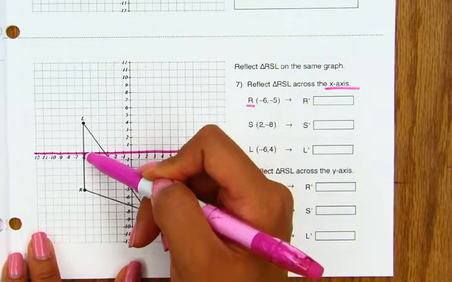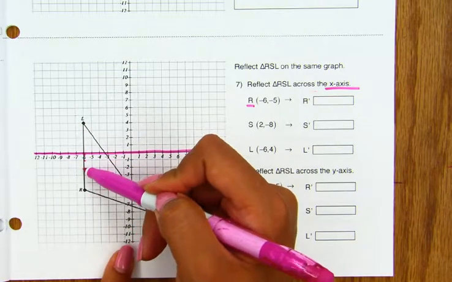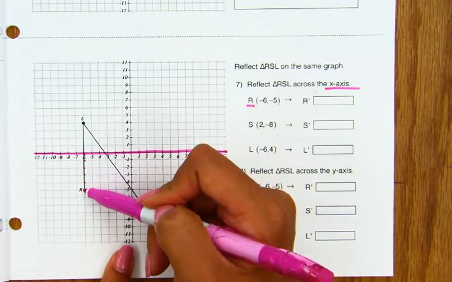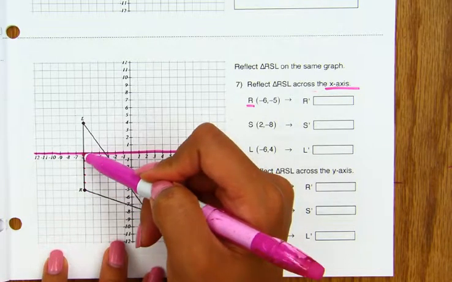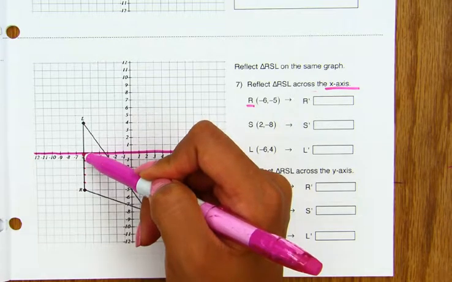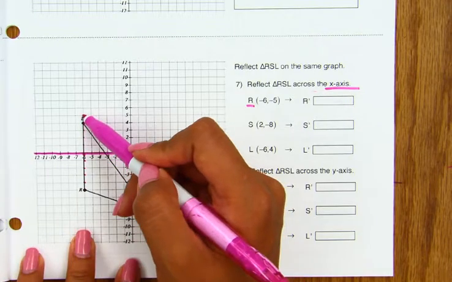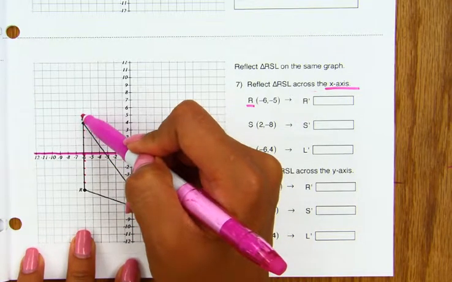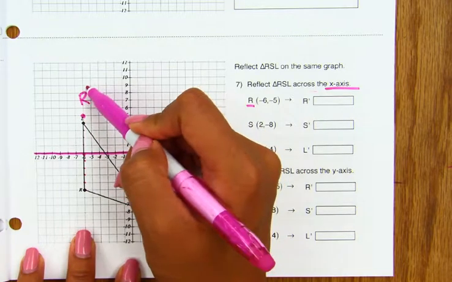R would require me to go 1, 2, 3, 4, 5 down, which is south, to -6. But instead of going down 5, I'm going to go the opposite direction, up 5. So we're going to go 1, 2, 3, 4, 5. We're going to label this point R, but because it's after the transformation, I do have to put a prime symbol.